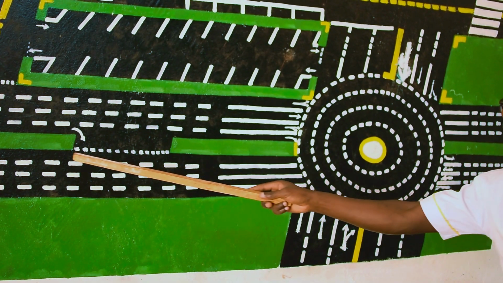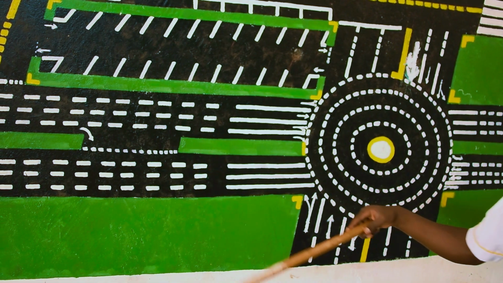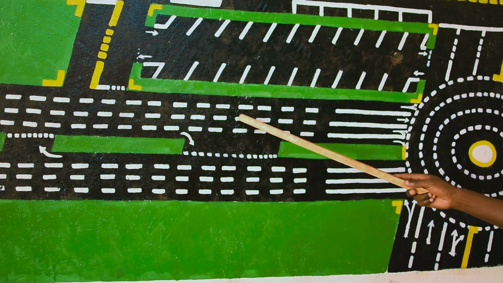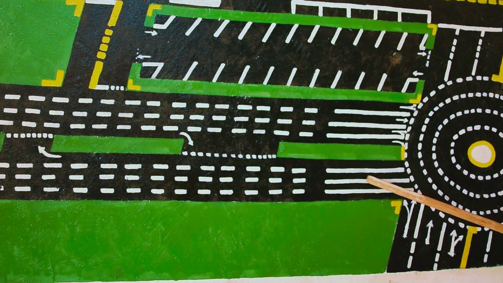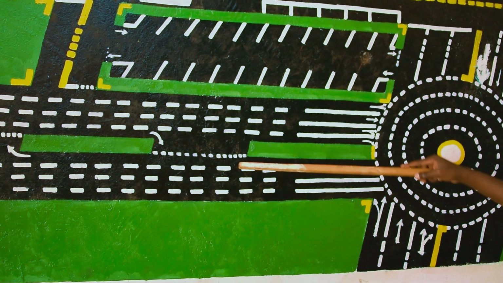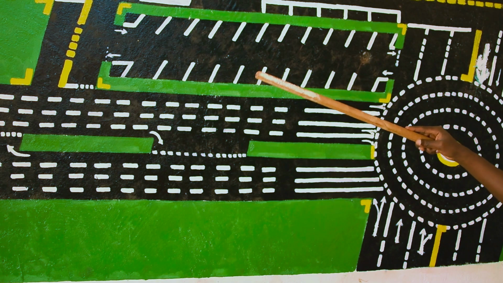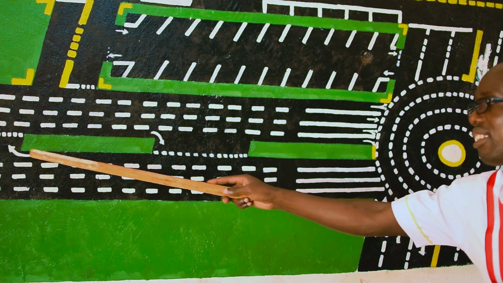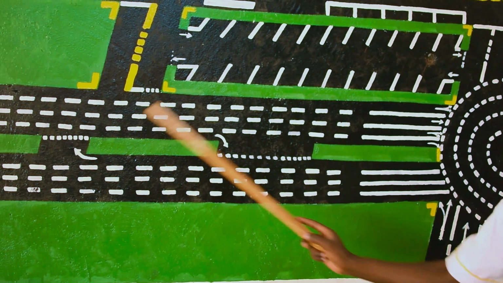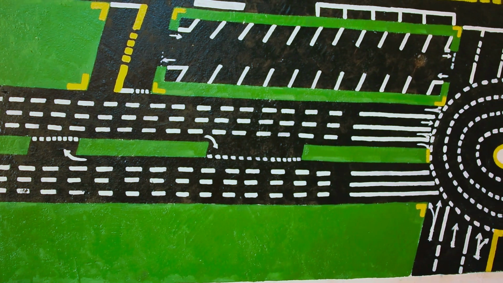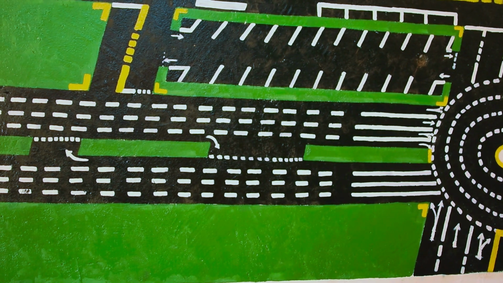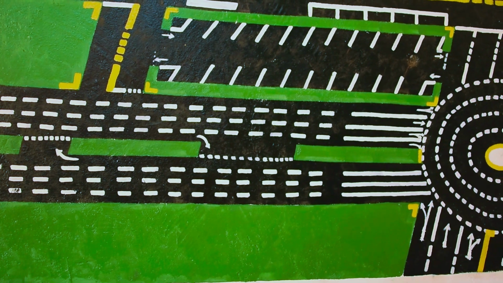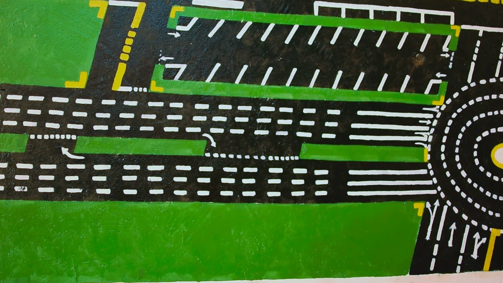Central pavement is the boundary that divides the two roads. This is for vehicles moving in this direction, and this for vehicles moving in this direction. So in between we have a boundary which is called central pavement. This one and this one are exits from the main road. Exits are shortcuts that are used in case of emergency only.